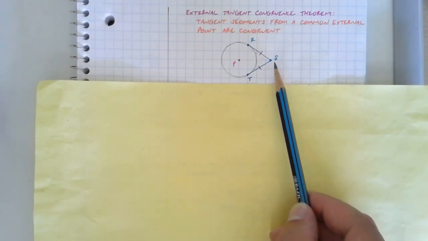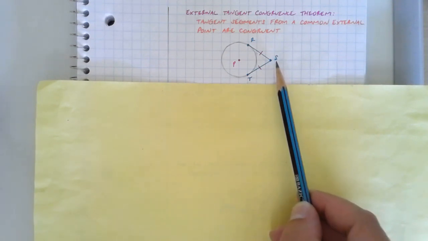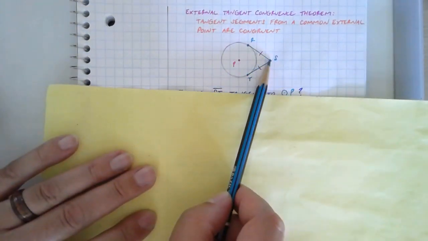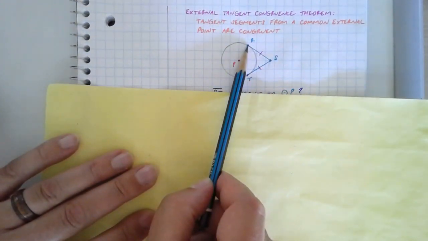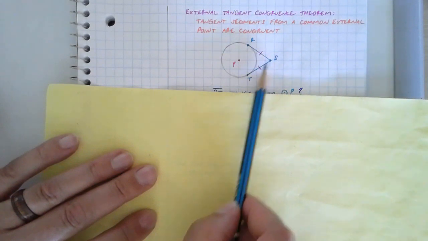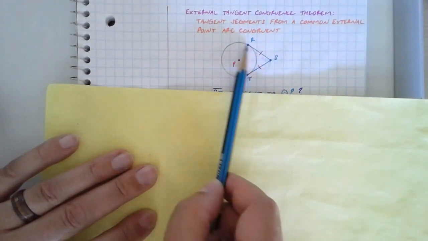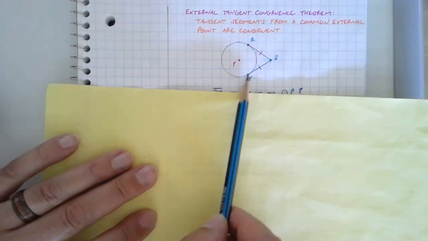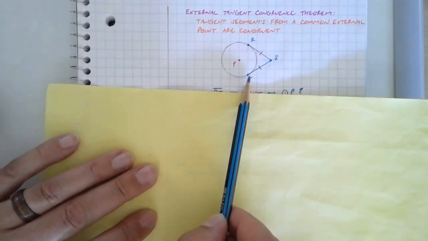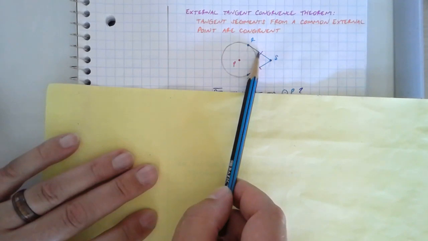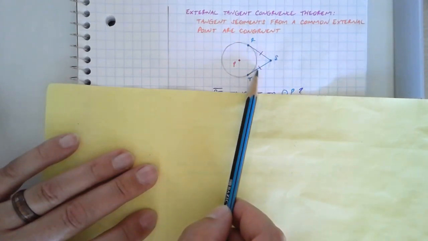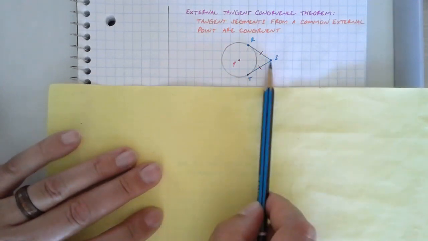What this is saying is that if I take those 2 tangents and simply break it down to, here's the external point, there's the point of tangency, here's the external point, here's the other point of tangency from that external point, I create 2 segments, this wedge shape. What this theorem says is that this is unique in that these 2 segments have to be congruent. So let me break that down again.